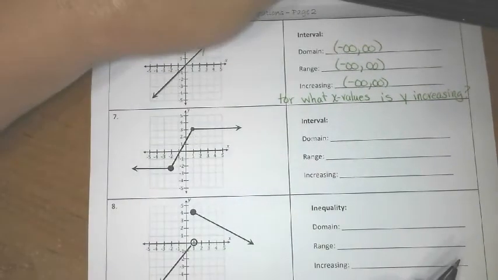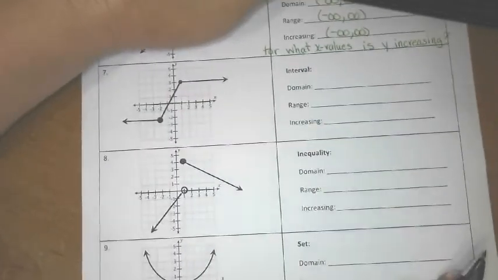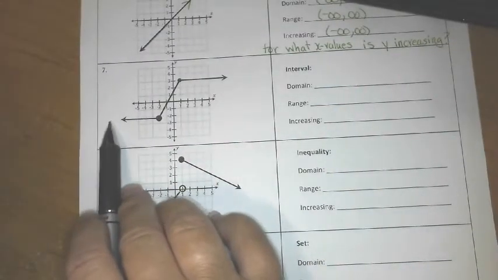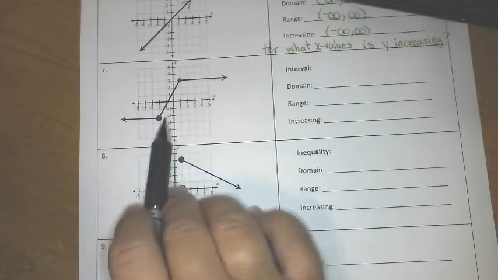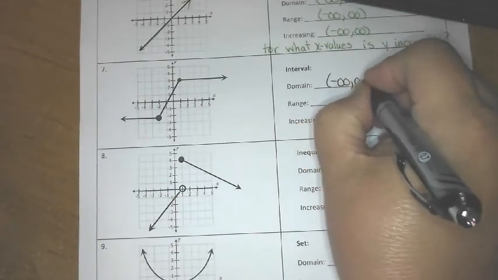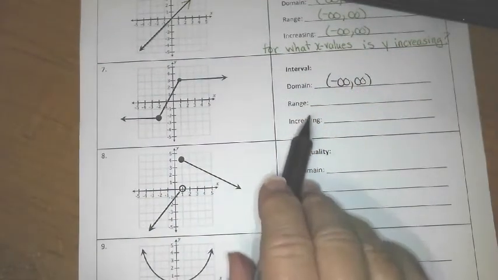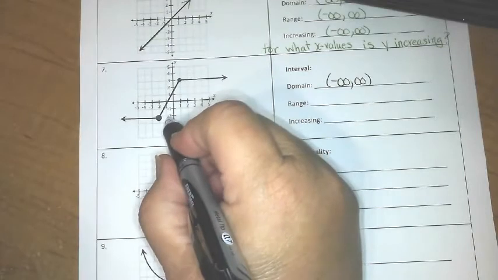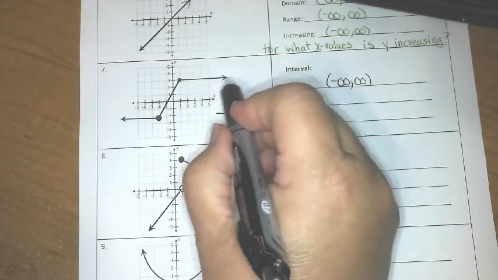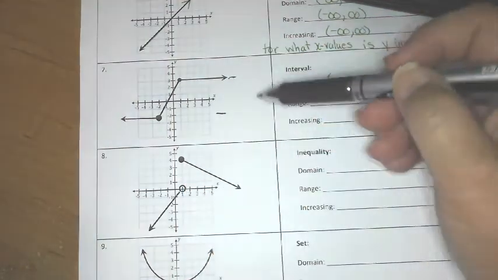Number 7. The domain. So again, we're going from left to right. If I start here, are there any gaps in my x's? There are not, so it's negative infinity to infinity. My range. Notice your range starts here. I think that's intended to be -2, and that's +3.